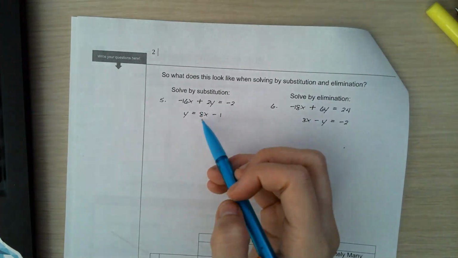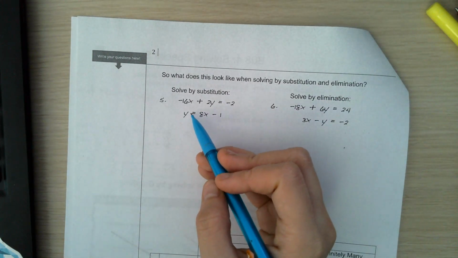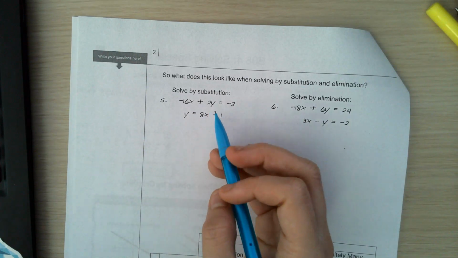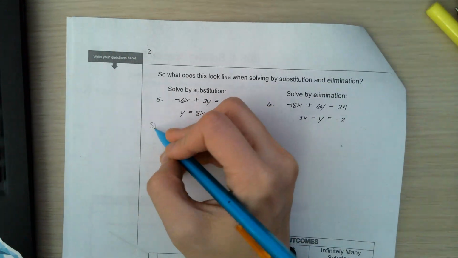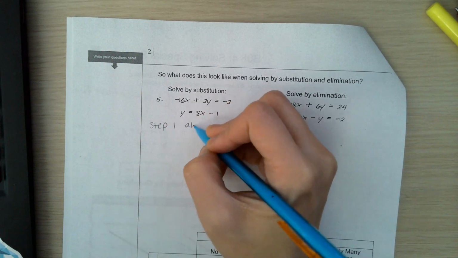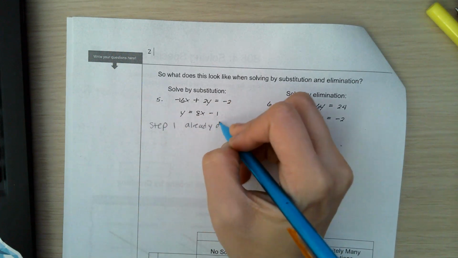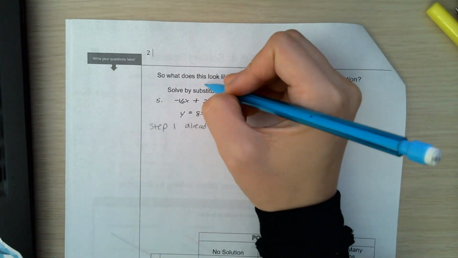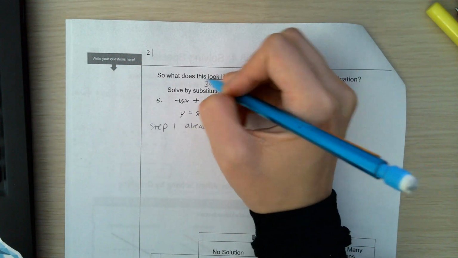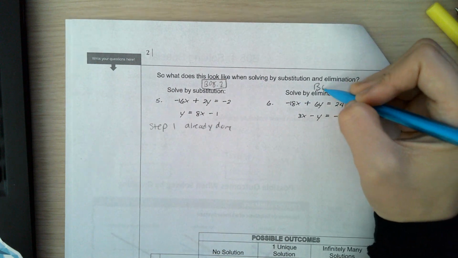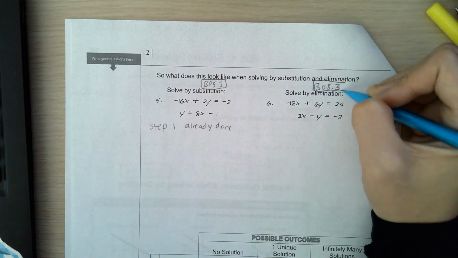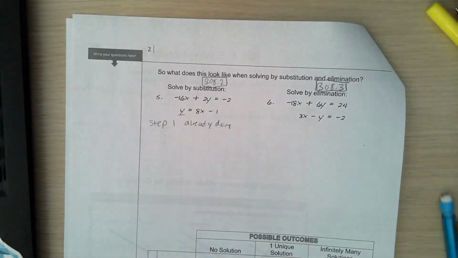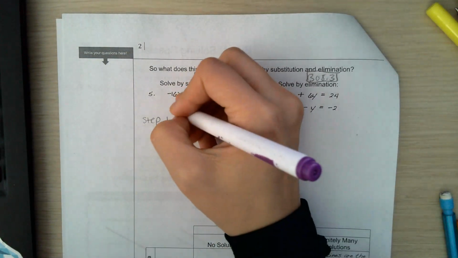Okay, so with substitution and elimination, this is how you do it algebraically. So substitution, remember, is you solve one of them for one of the variables and you plug it in for the other. So this one, our step 1 was already done. Substitution is 8.2, and this is 8.3. So step 1's already done, right? We already have y equals, and then we're going to sub it in. So I'll make it purple.